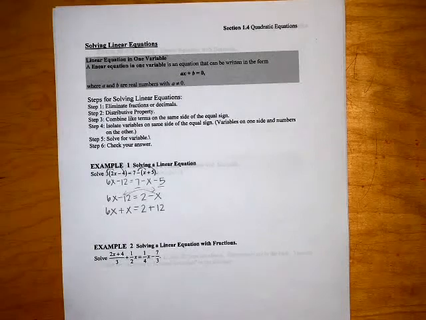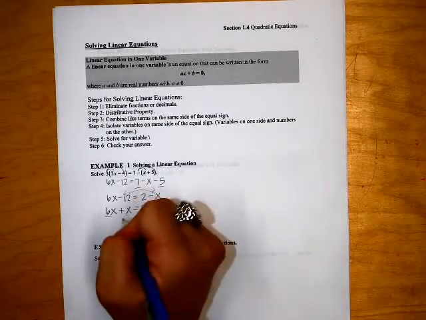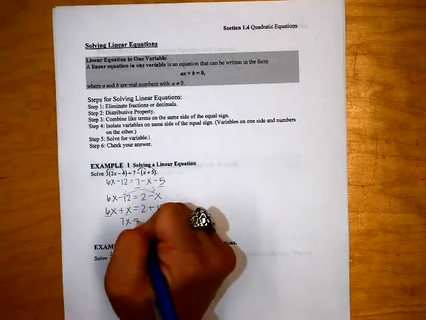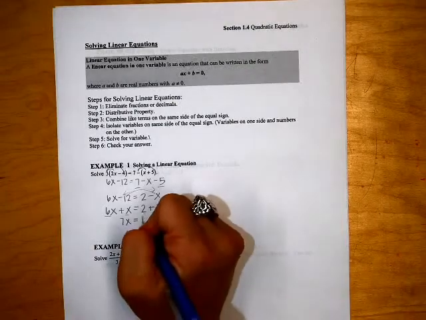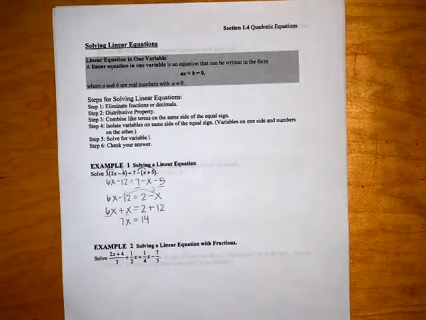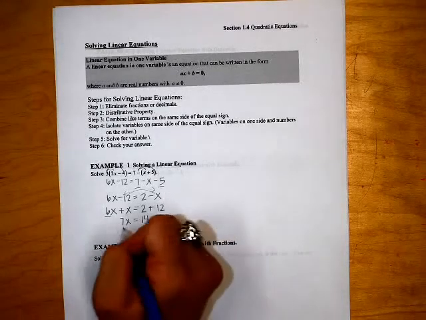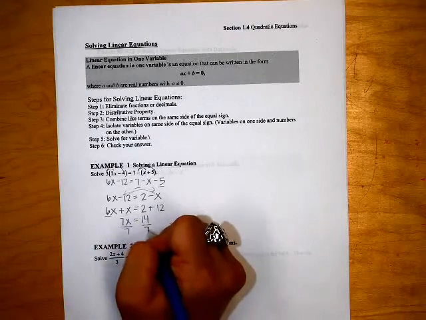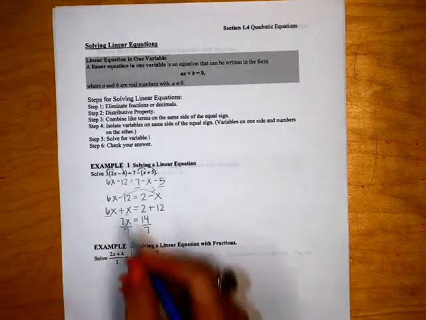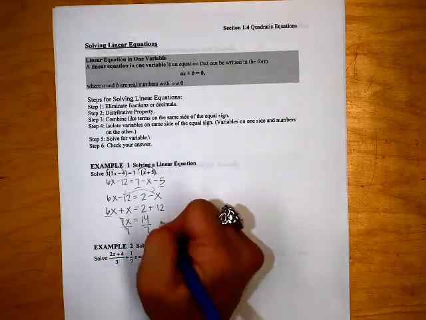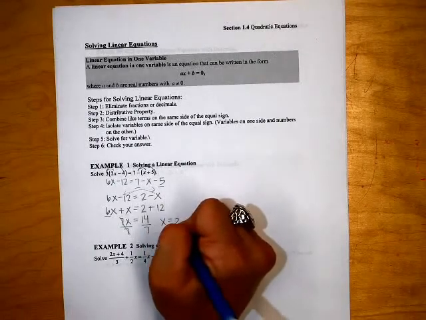Now you can simplify, so 6x plus x is going to give me 7x, and 2 plus 12 is 14. Now you want to solve for that variable. In this case, since you have 7x and that's multiplication, you want to do the opposite of that, which is division. So you're going to divide both sides by 7. Your 7's cancel, and you get x equals 2.